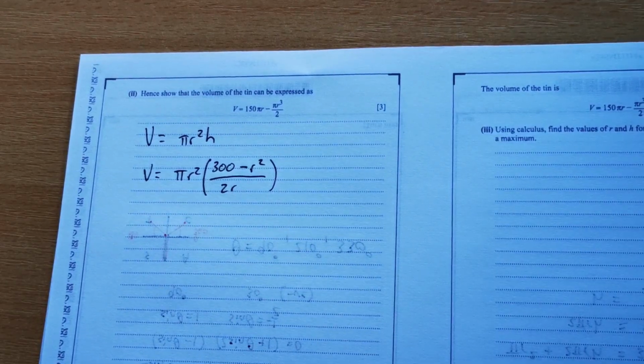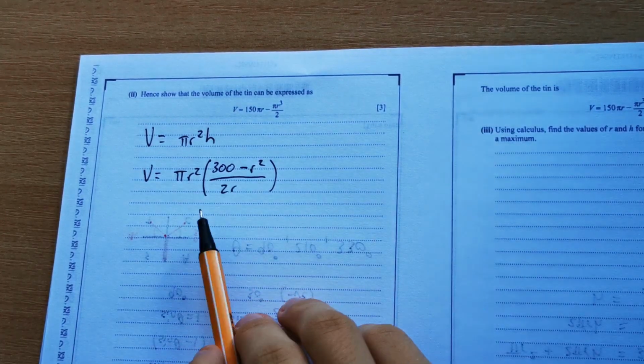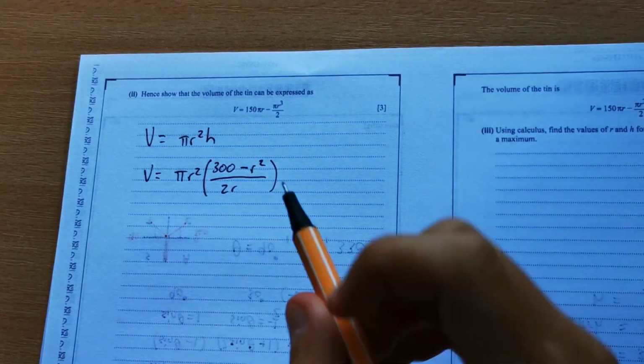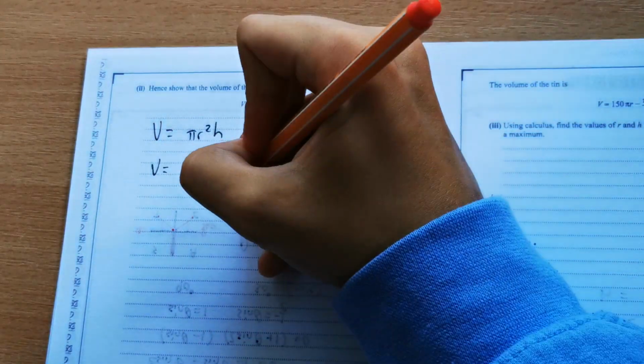And so it is now time pretty much to just simplify everything down. We have an r in the bottom and an r there. They can both be cancelled out with each other.